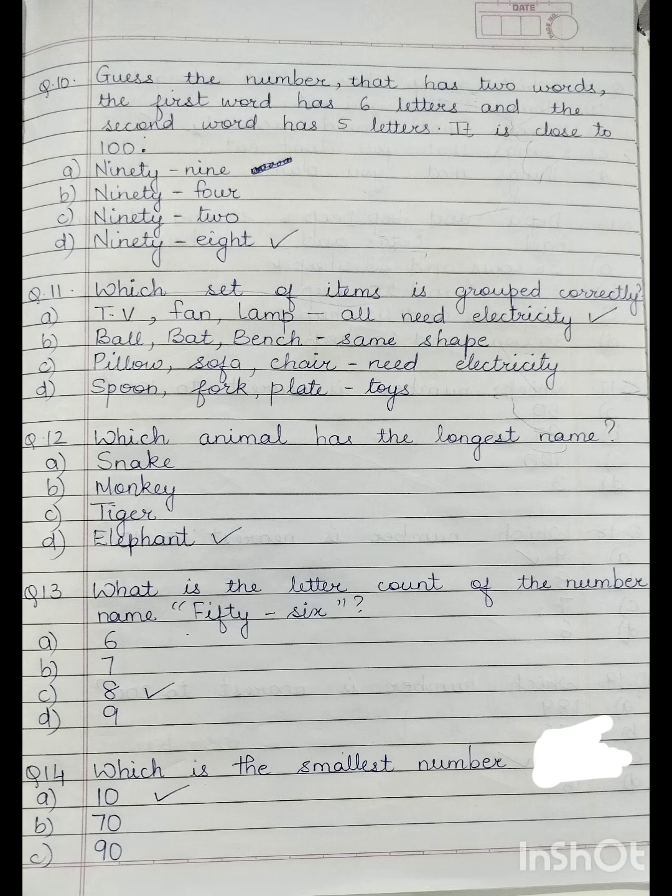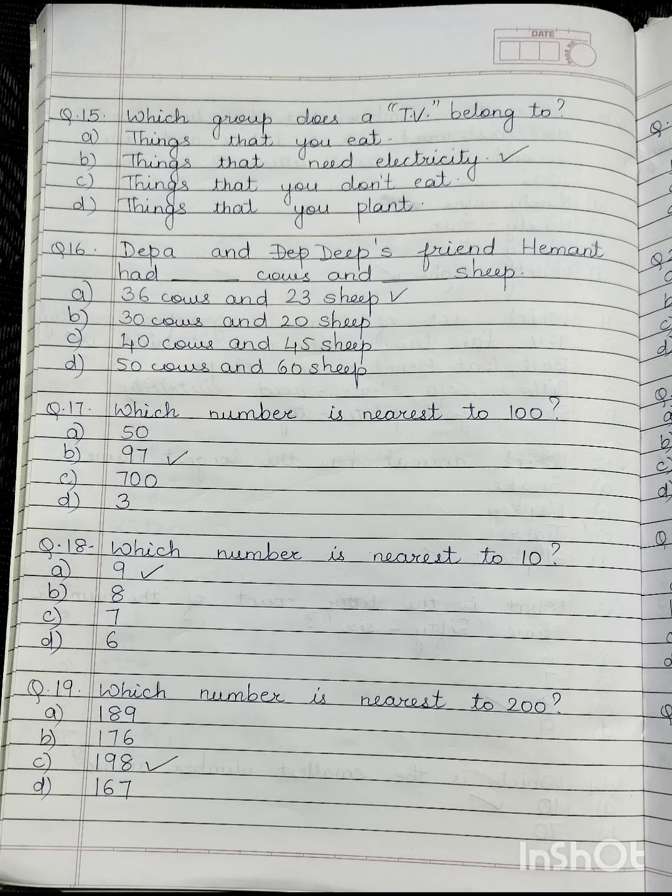12th, which animal has the longest name? Correct answer is D, elephant. 13th, what is the letter count of the number name 56? The answer is 8. 14th, which is the smallest number? The answer is 10. 15th, which group does a TV belong to? Correct answer is things that need electricity. 16th, Deepa and Deep's friend Hemant had dash cows and dash sheep. So he had 36 cows and 23 sheep.